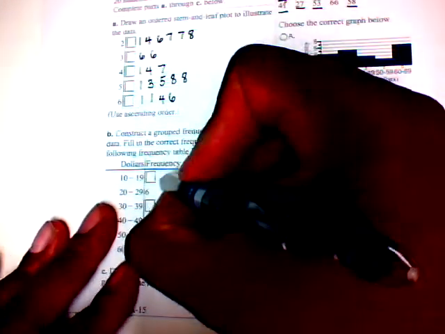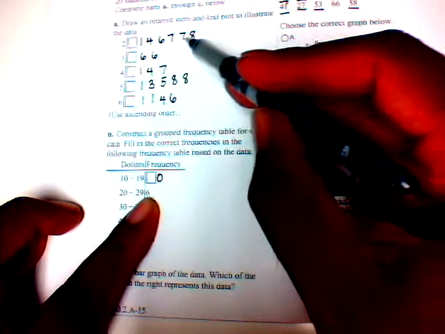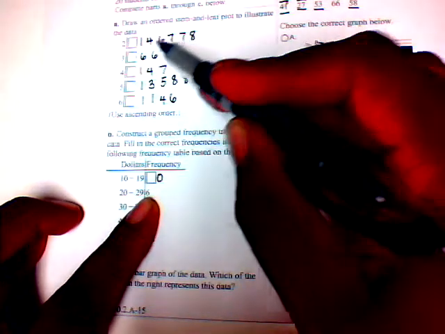Now part B is to construct a grouped frequency table for the data. And you're going to fill in the correct frequencies in the following frequency table based on that data. Now, for the dollars, that's 10 through 19. Well, there are no data values that are between 10 and 19, so here we put a 0. 20 to 29, there's 6. As you can see there, there's 6 data values from these leaves.